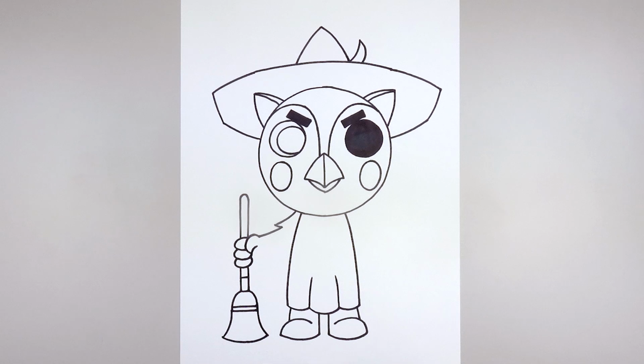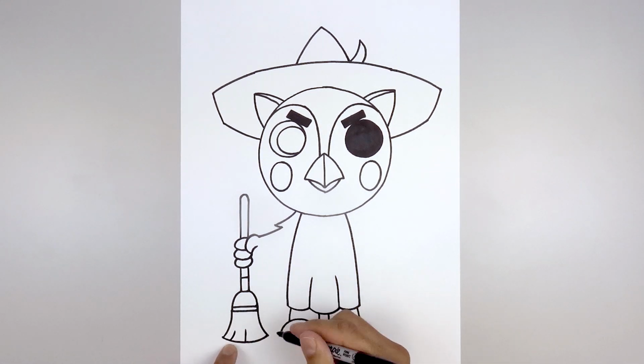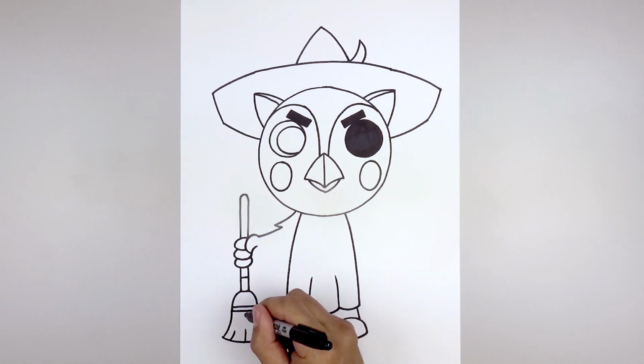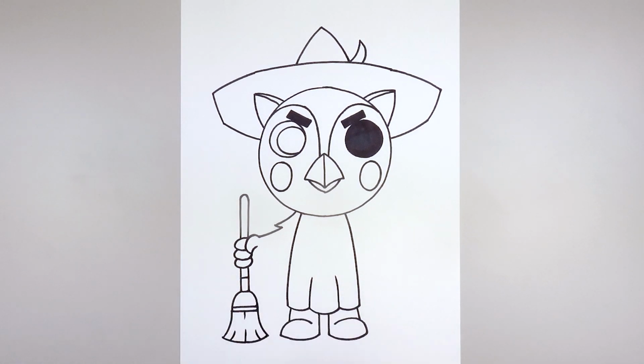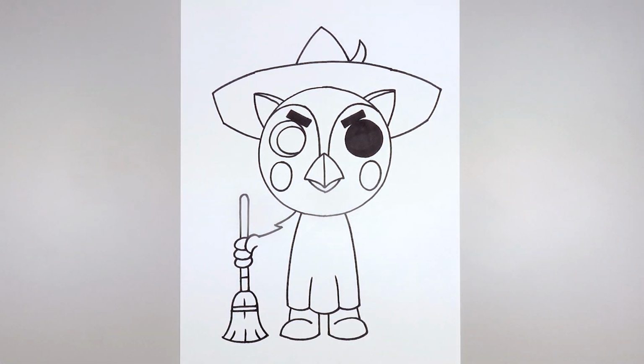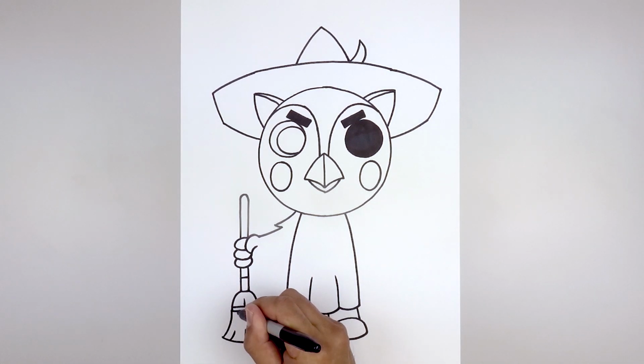Let's add a little bit of texture to the broom. Starting in the center, start with a short line going up, go over towards the left, curve in and up. Do the same thing on the right. Now underneath the strap, right in the middle, draw a short line coming down, go up to the top, and draw another line. And we'll add 2 shorter lines on either side.